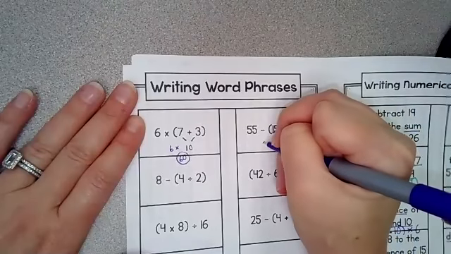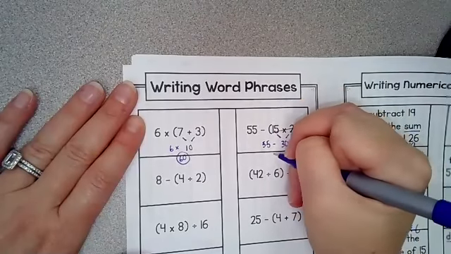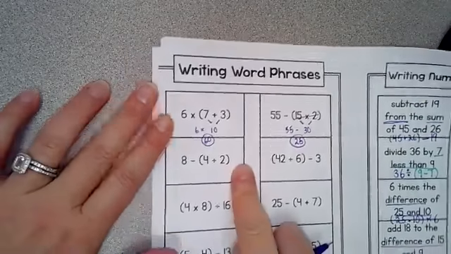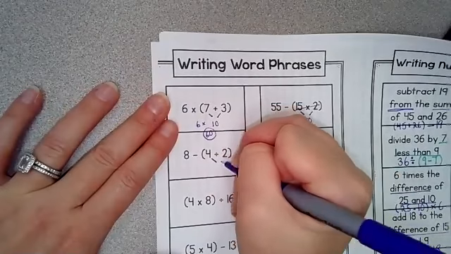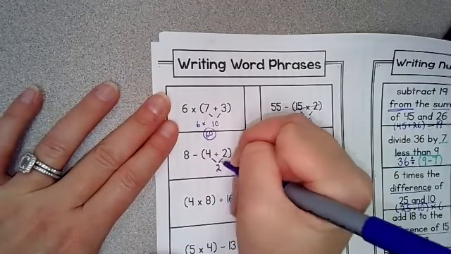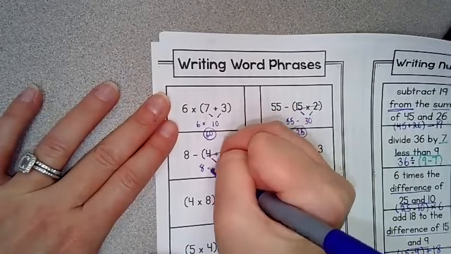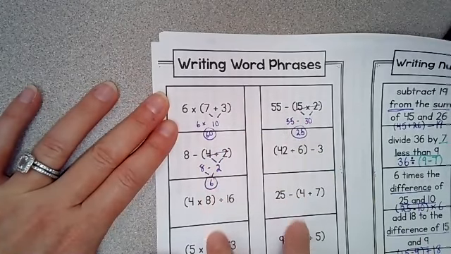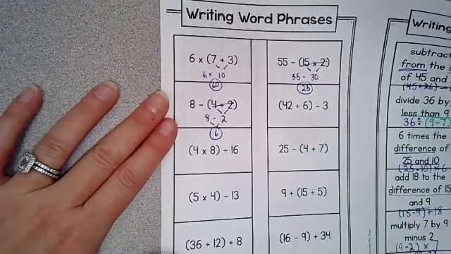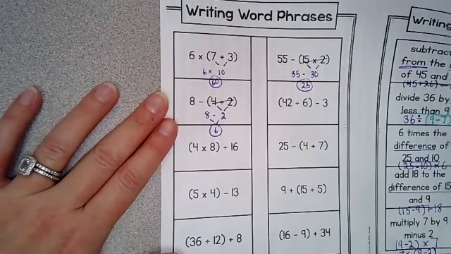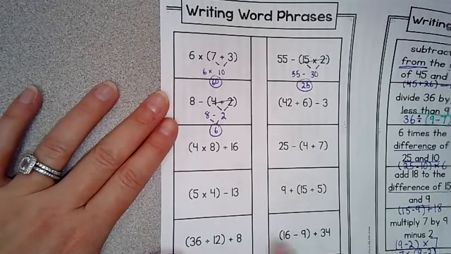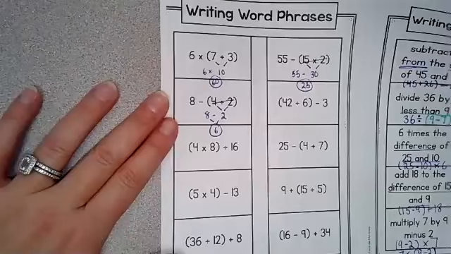Cross that out. 55 minus 30 is 25, circle. Moving on. 4 divided by 2 in parentheses is 2, cross it out. 8 minus 2 is 6. I want order of operations on all of these. And then I want you to take a picture and send it to me. For each one of these, do the parentheses first and then do the second operation.